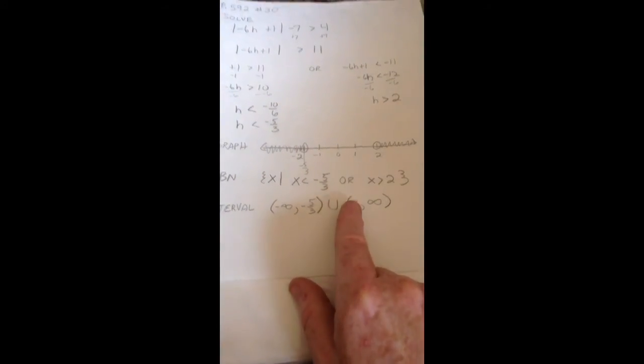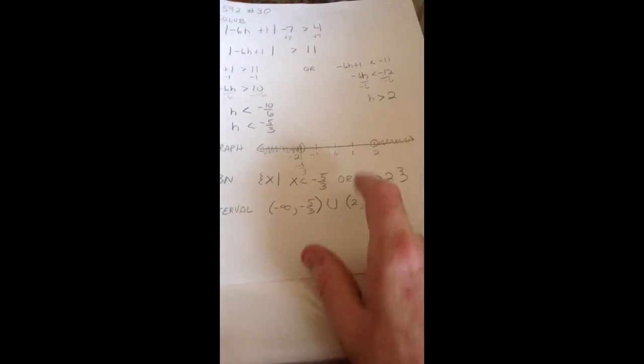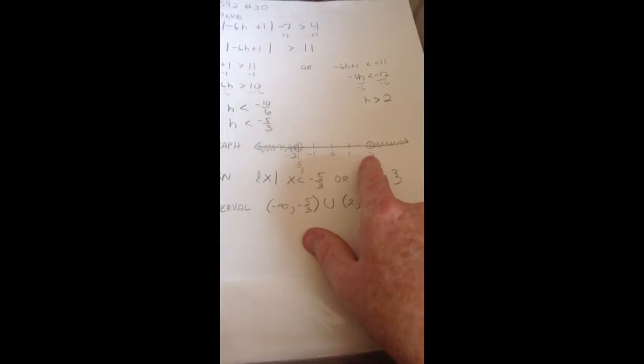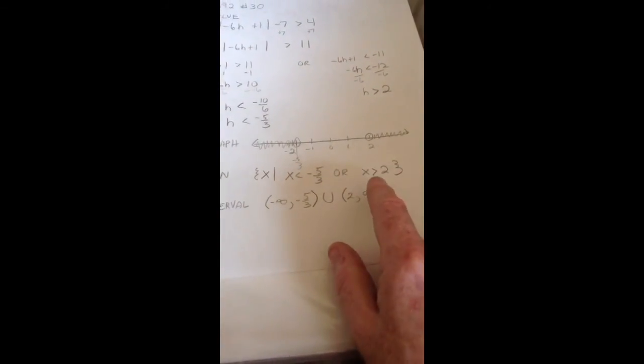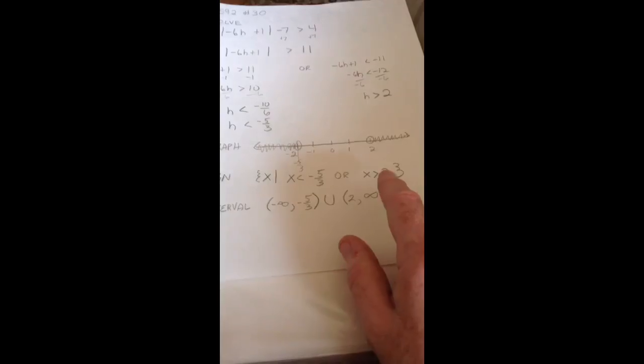Union with, we start again. The low end of this part is at 2, but it's not included in the set. The high end is infinity, and we'll close with the parenthesis. Okay?